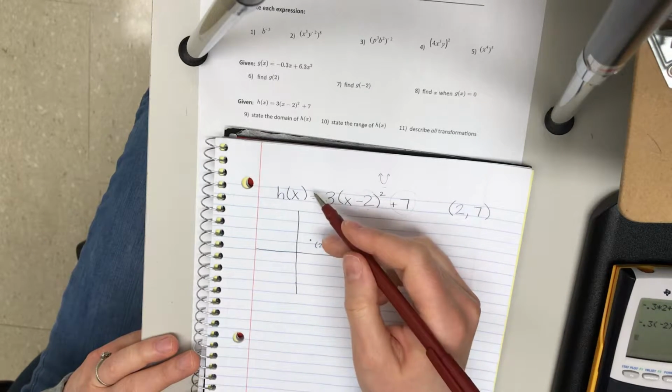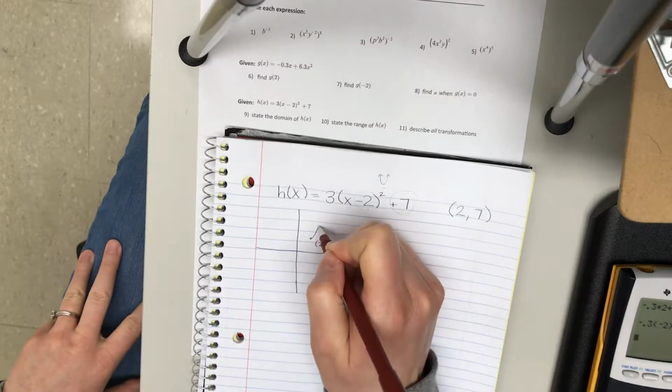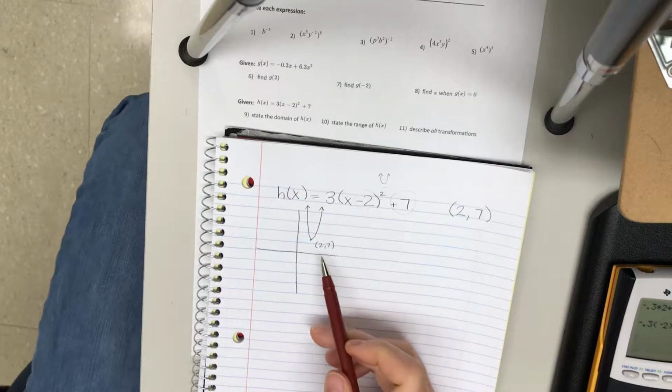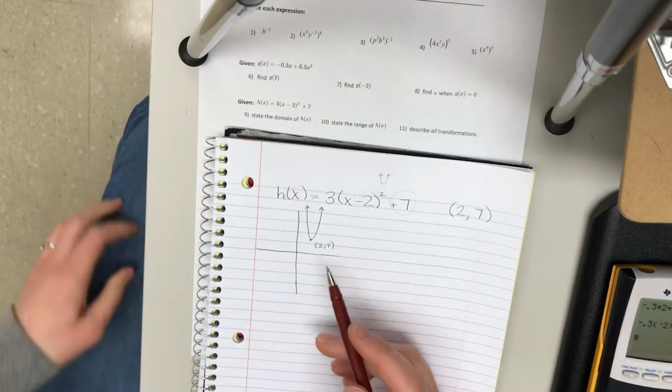Again, I know it's a parabola. It's positive, so it's opening up. Remember, 3 means it's a vertical stretch, so it'll be thinner. It'll be stretched thinner than a normal one, which you can't necessarily tell on a sketch. But here is my sketch, okay, with the vertex, which is very important.